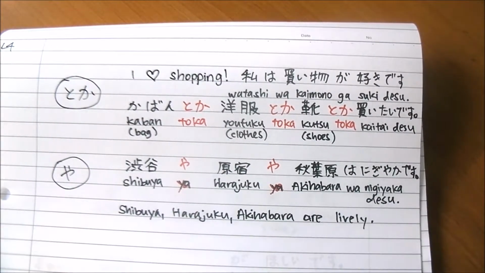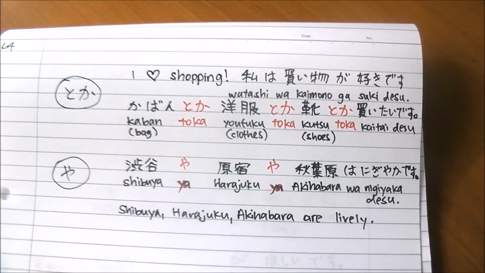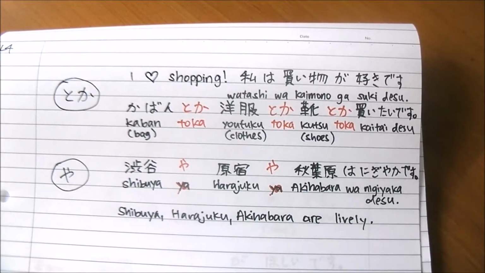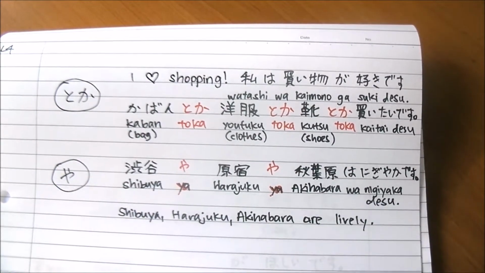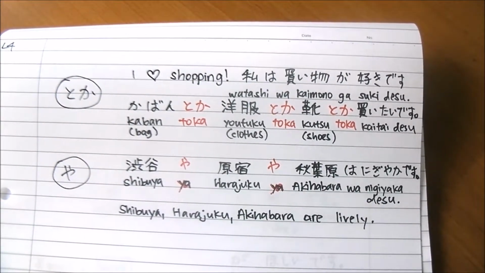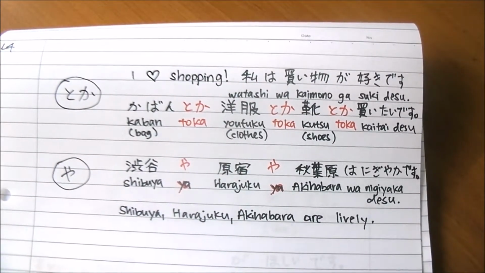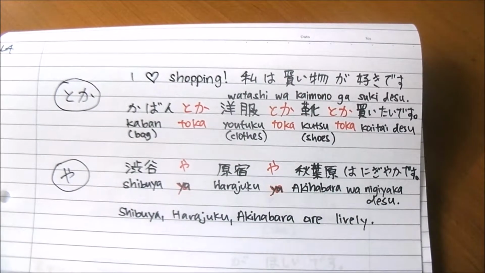Please ignore the first line, I love shopping, first. This is for illustration purposes. First, when you look at both sentences, make sure that you understand both sentences first. If not, pause them. The first difference is that toka is usually used more for examples.